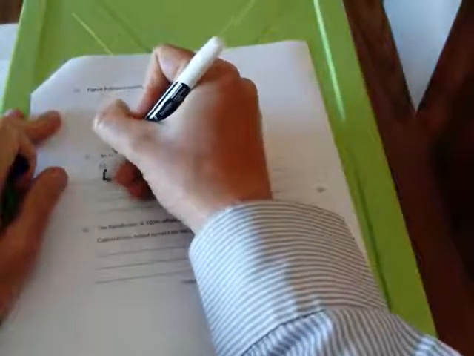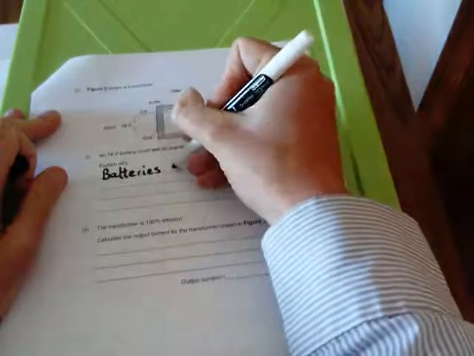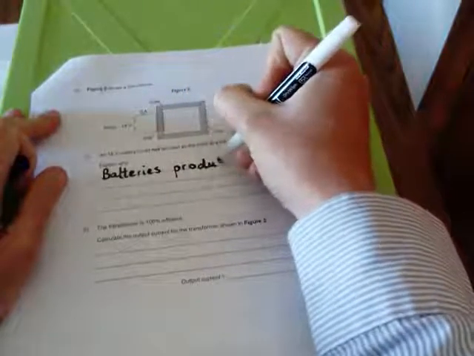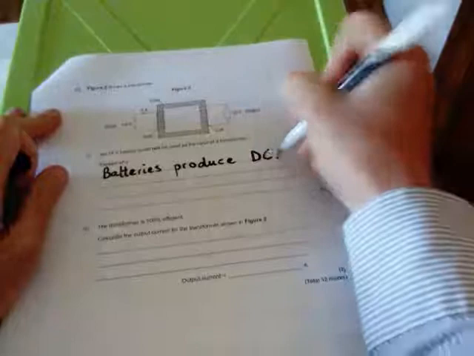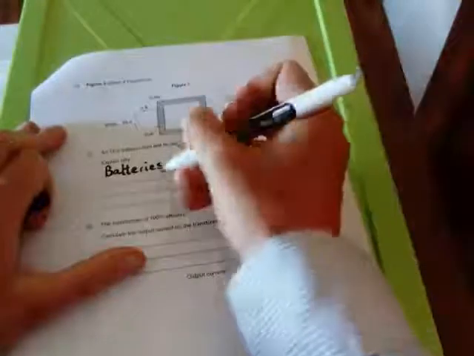Figure 2 shows a transformer. An 18-volt battery could not be used as the input of a transformer. Explain why. Well, if you were listening right at the beginning of the lesson, I did make reference to this. Batteries produce DC. I think that gets 1 mark, and then we need to explain why that means it can't be used.